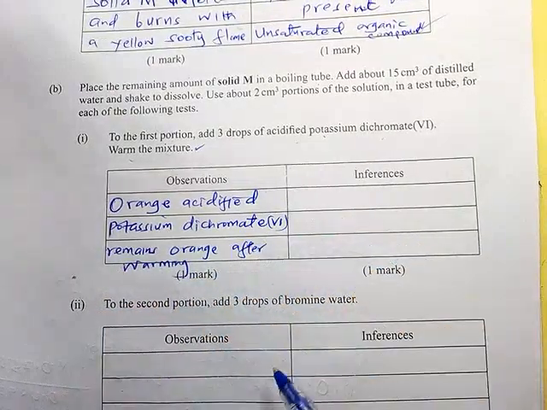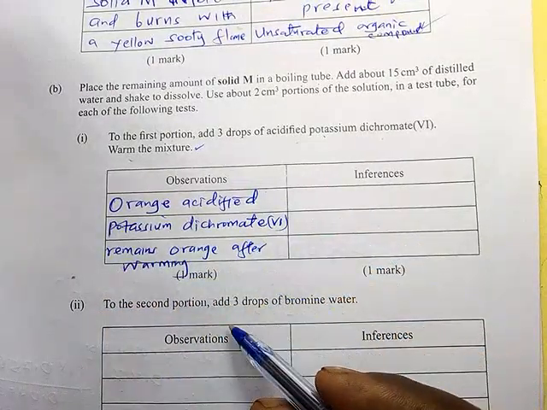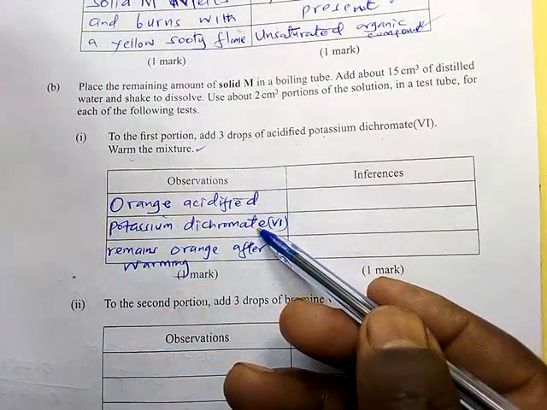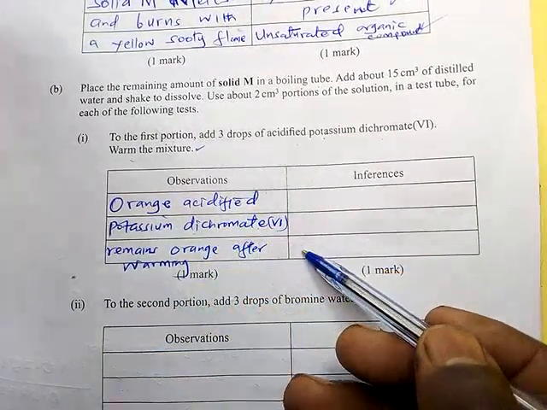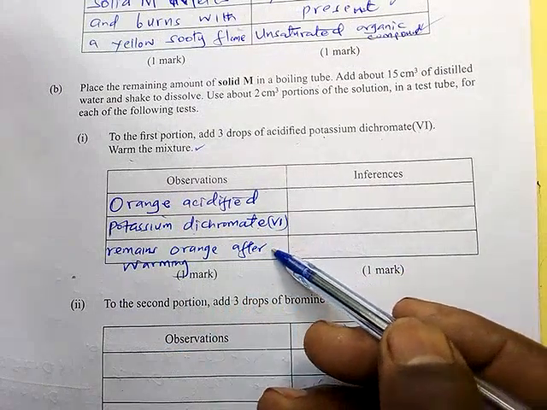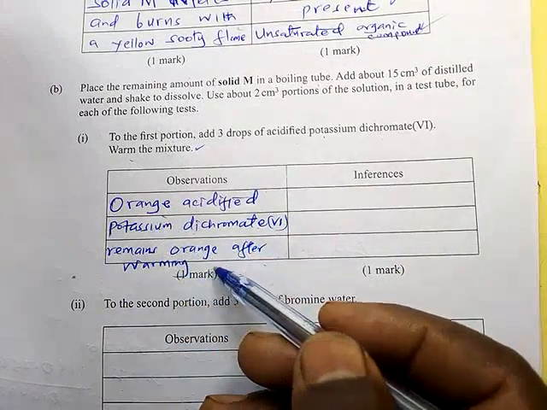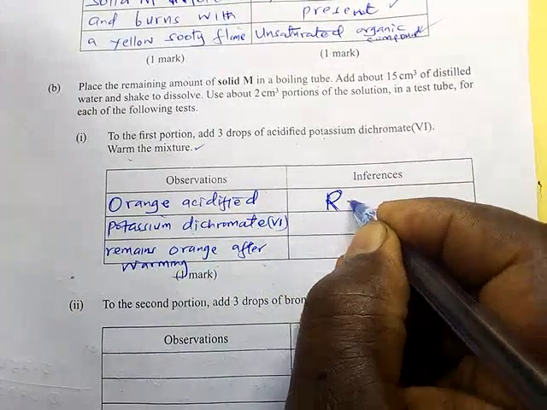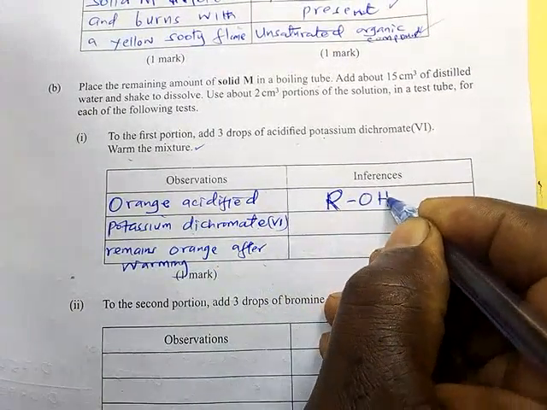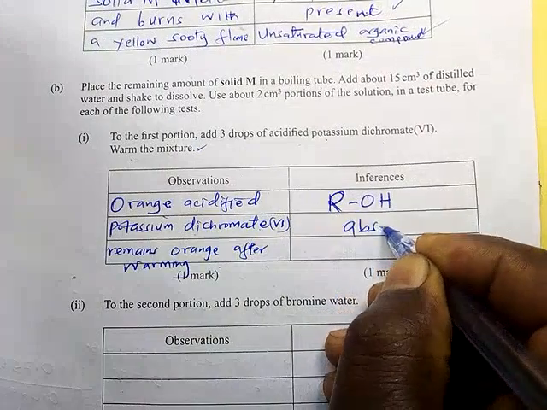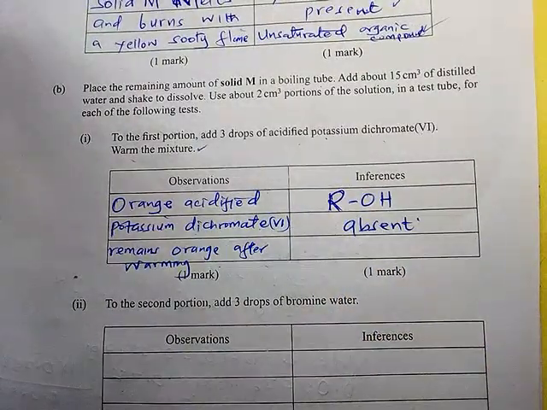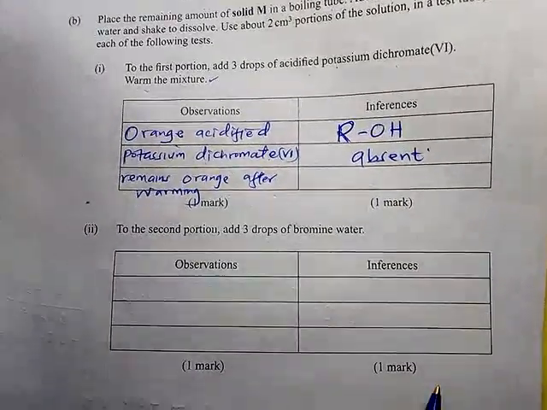So the color did not change. We expected it to change from orange to green, indicating that there is an alcohol. But it did not change, therefore it remained the same. It means that the alcohol was absent.